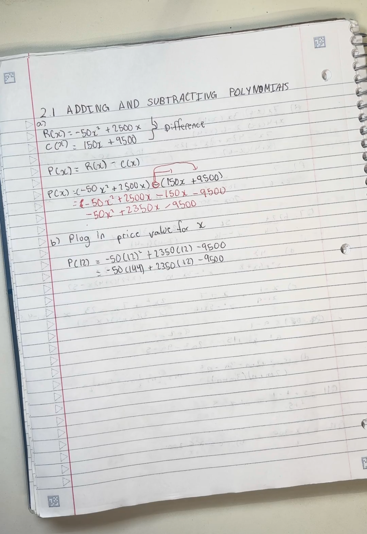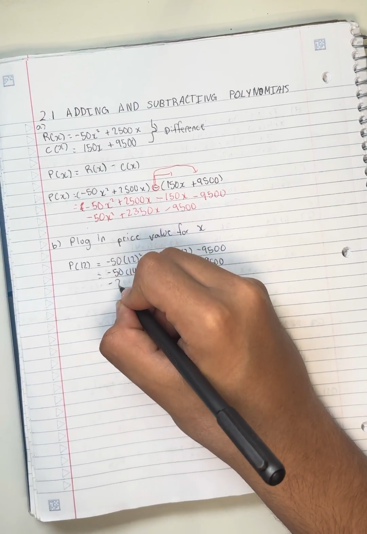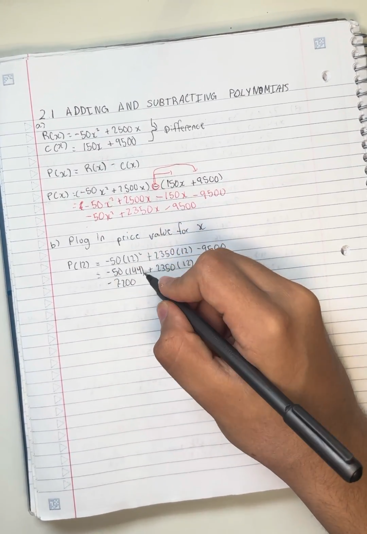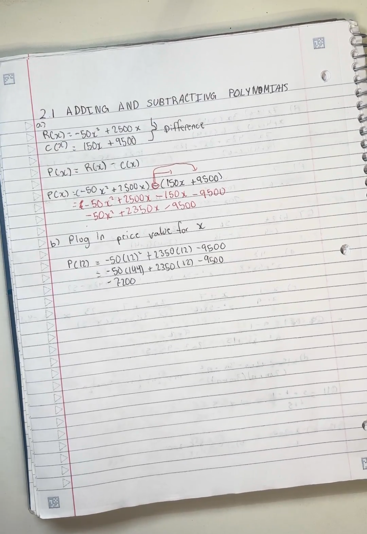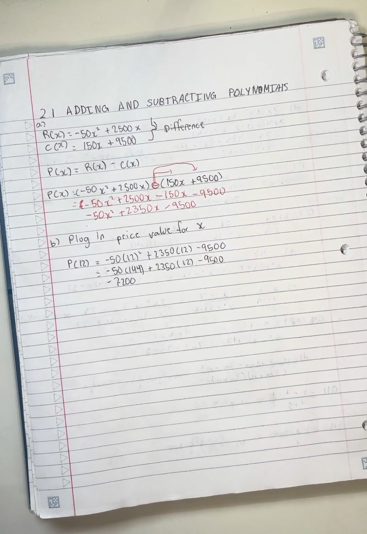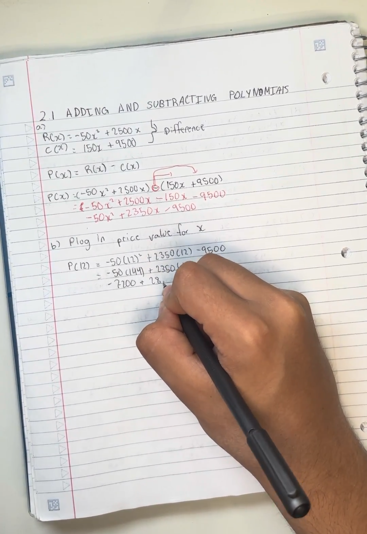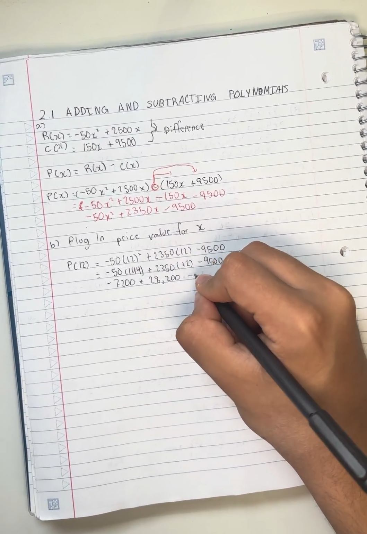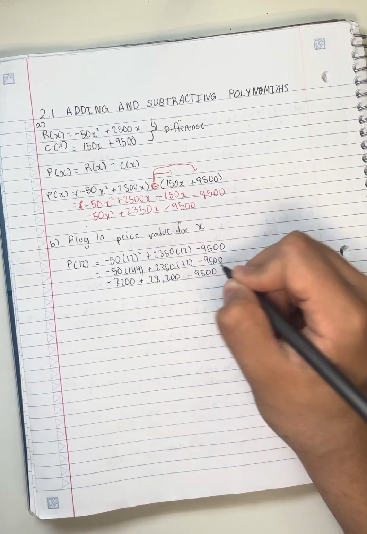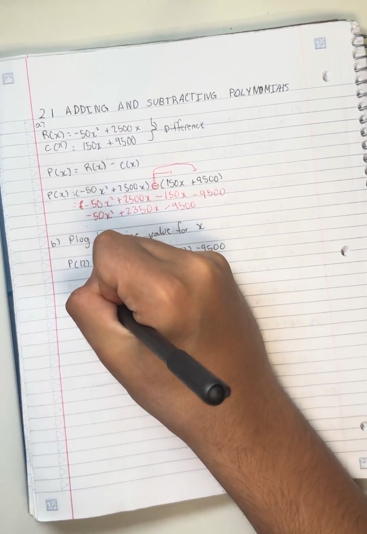So it's going to be minus 50 times 144, you get minus 7,200, right? And then you get 2,350 times 12, and you get 28,200 minus 9,500.